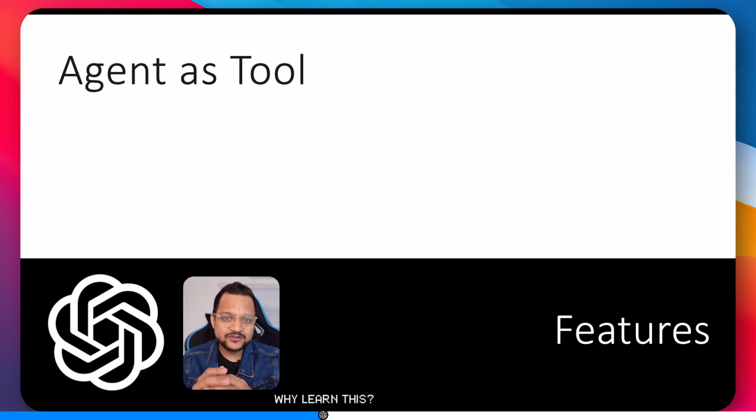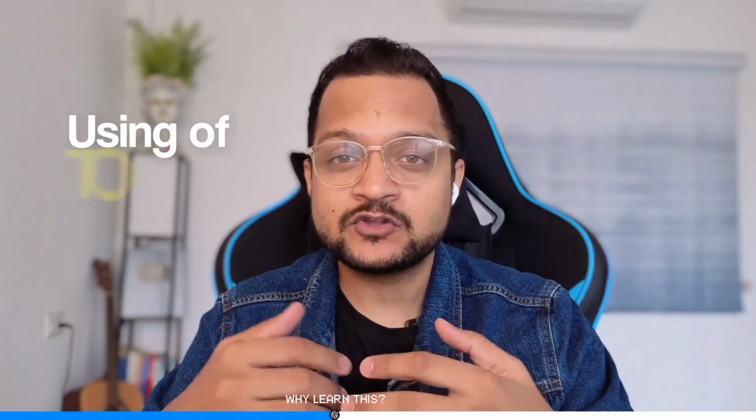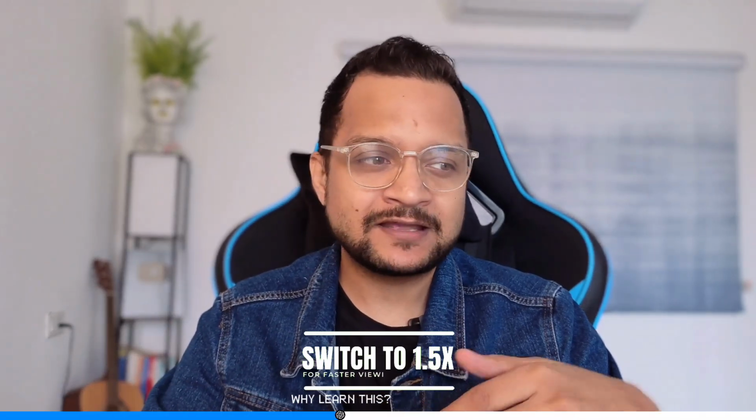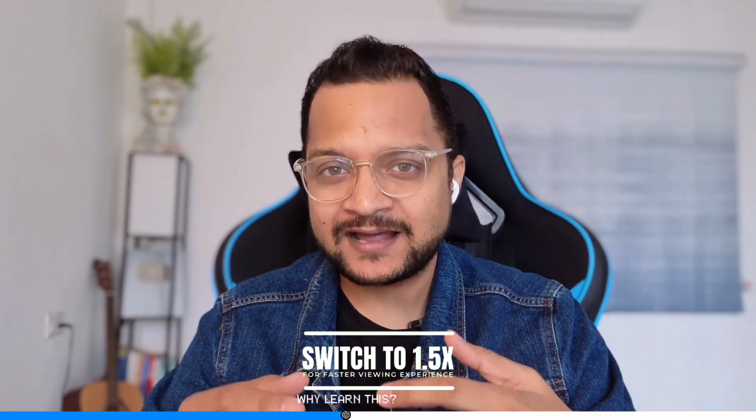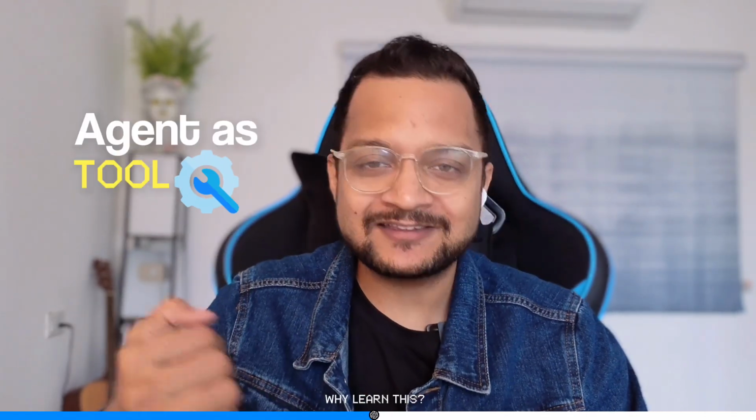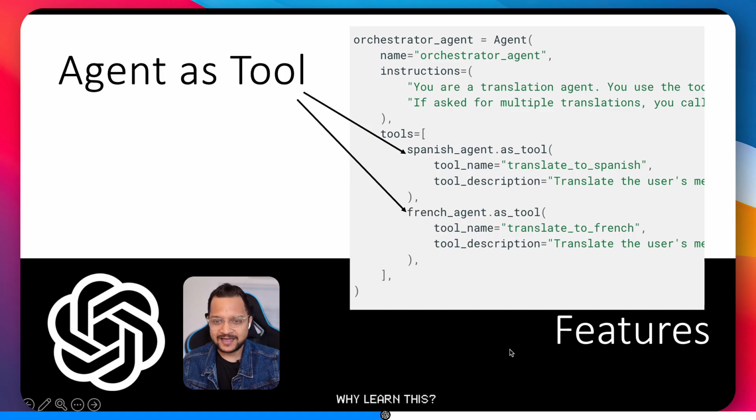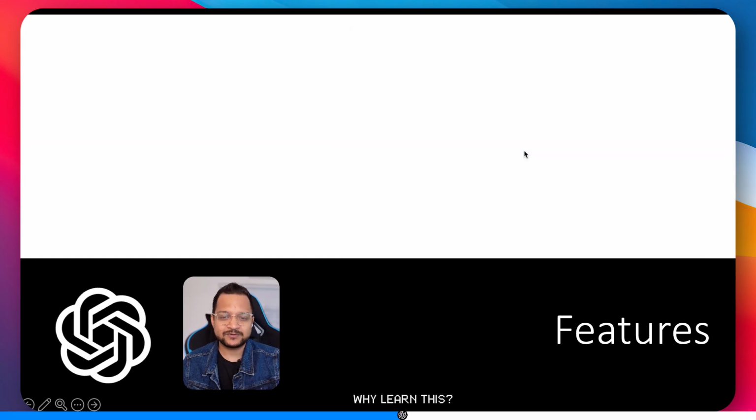Now, the next feature is using an agent as a tool. If you have knowledge about LLMs and the use of tools, you know that we can turn any function into a tool, and whenever the LLM needs to call something, let's say web search, it can go to the function and run that function which actually does the web search. But you can create an agent inside the Agent SDK and use that agent as the tool. This is really a new, fresh idea. You can see we have created a Spanish agent and a French agent, but we are using these agents as tools. This is so simple.